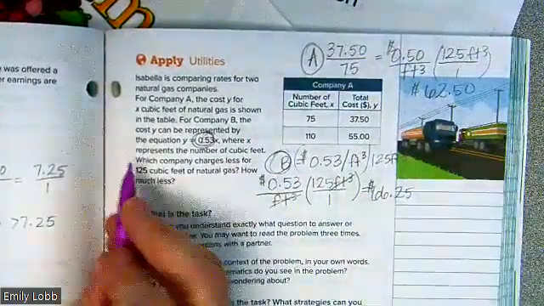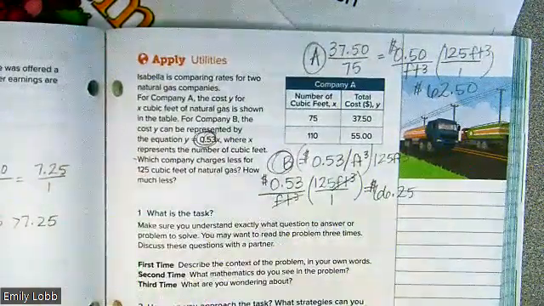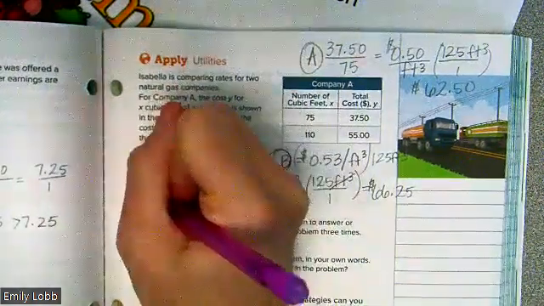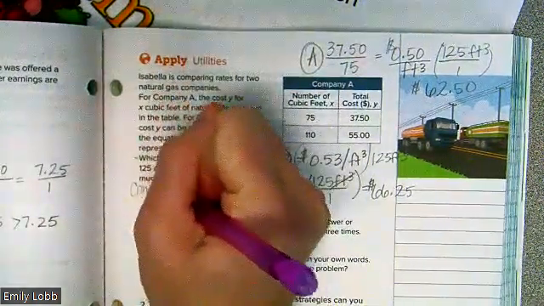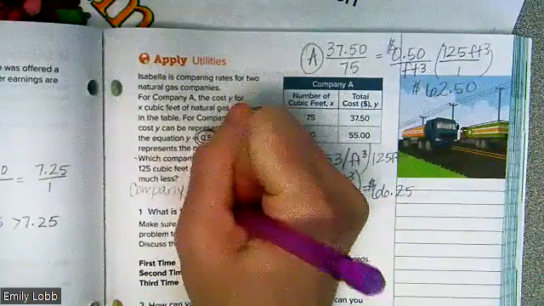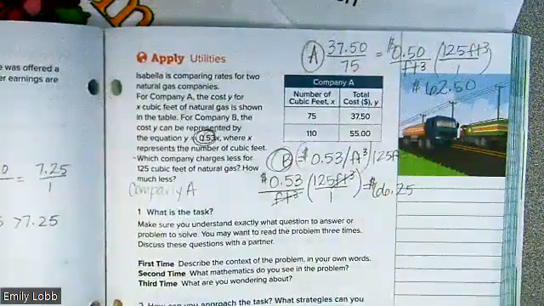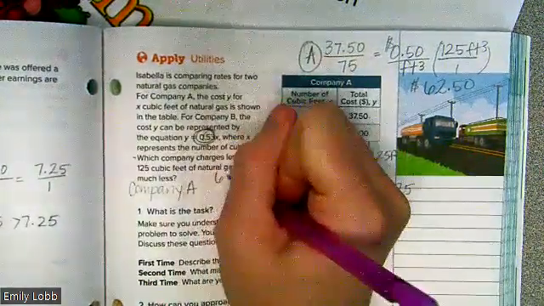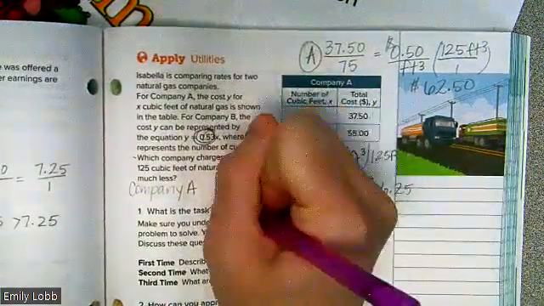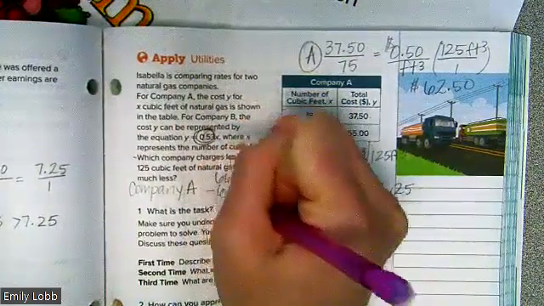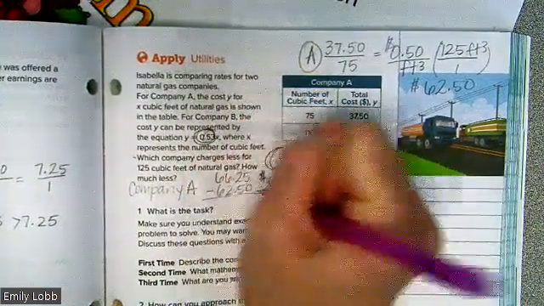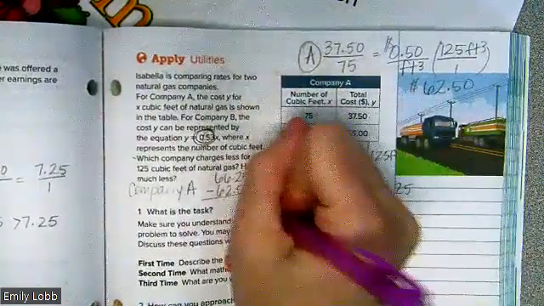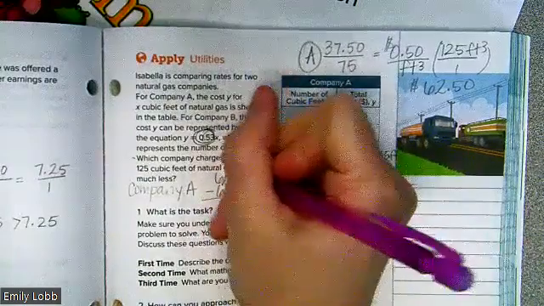So there's two questions. Which company charges less, A or B? Company A. And how much less? We have to do one more step, right? We have to say 66.25 minus 62.50. $3. Oh, that would be a 5. $3.75.